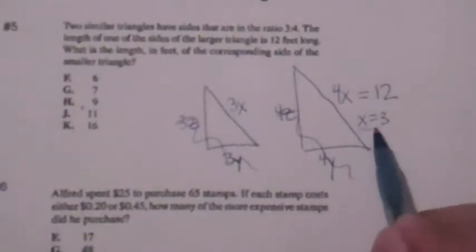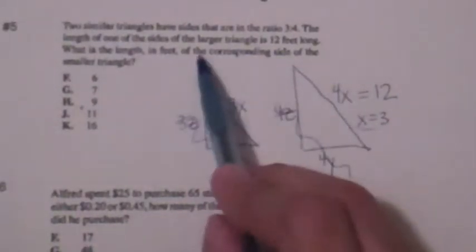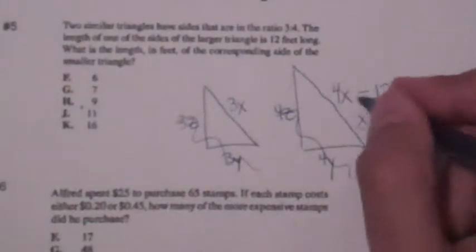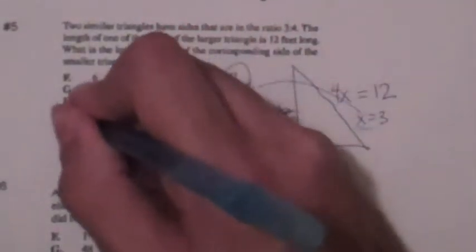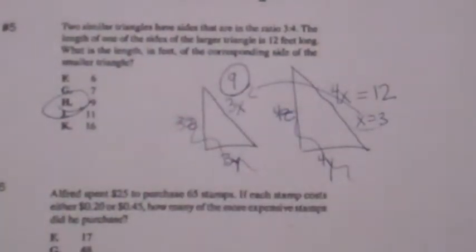Well, once you know what x is, you can just plug it in, because they want to know this corresponding side in the smaller triangle. Just plug it in right there. 3 times 3 is 9. That's how long this side is, which is choice H.